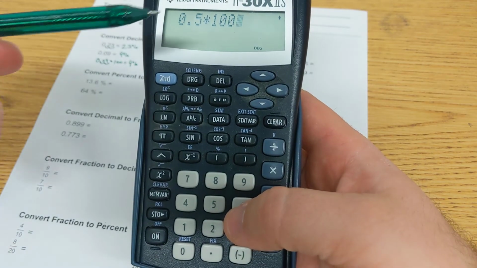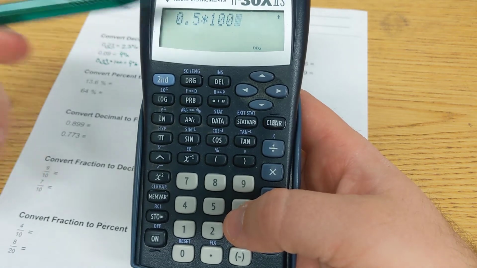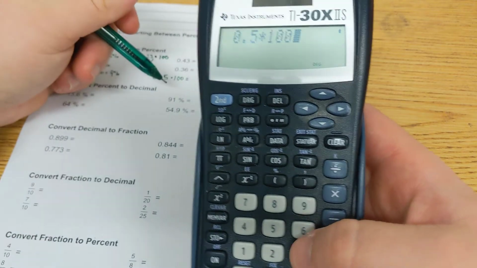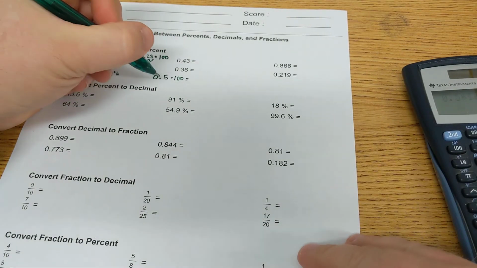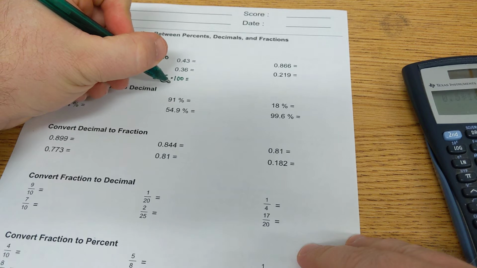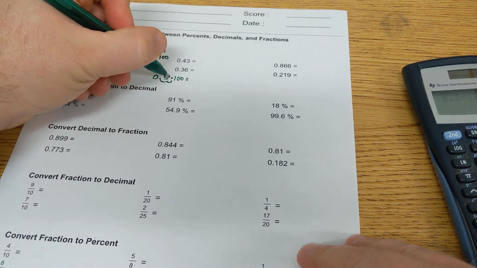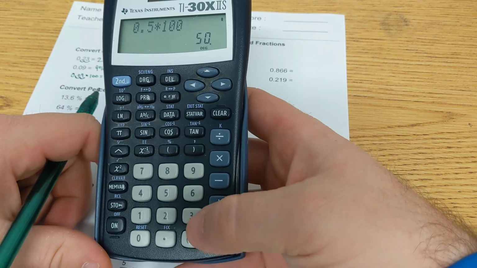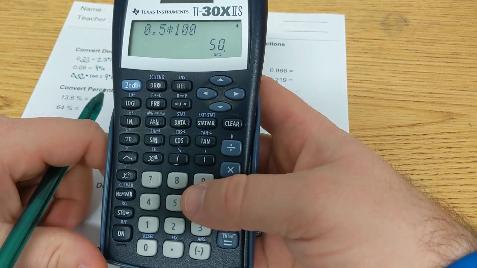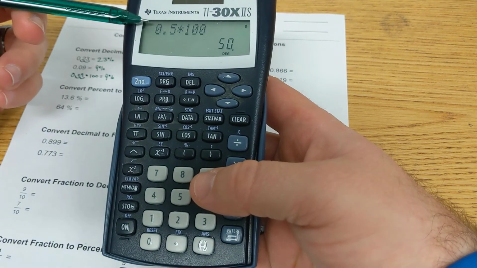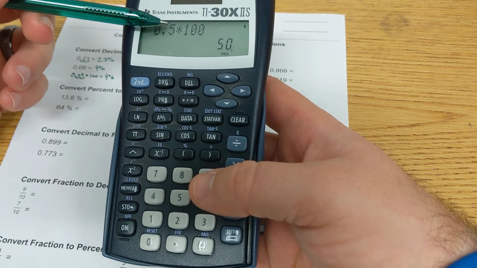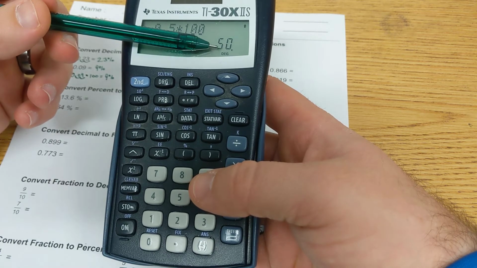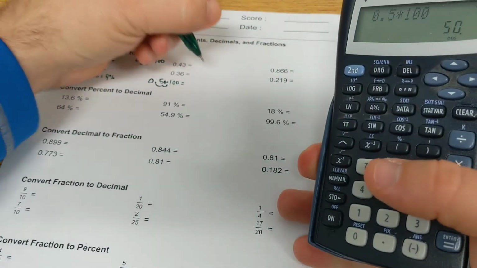Here's your decimal. You're going to multiply it by 100. Okay, and guess what it still does? It's still going to move that decimal place 1, 2. Well, if there's nothing there, I got to add that 0. Let's see if that's right. 50%. All right, so 0.5 is half, right? 0.5 is half. Well, half times 100 is what? Well, half of 100 is 50.